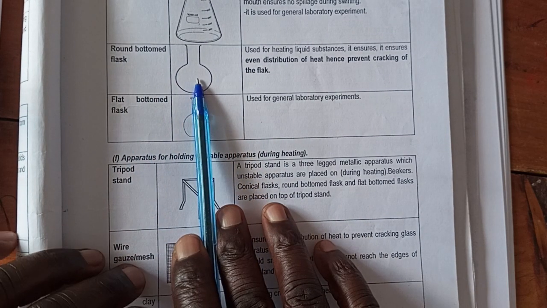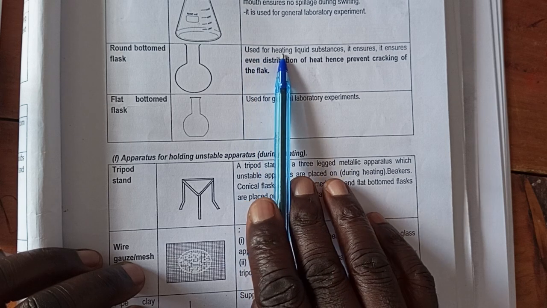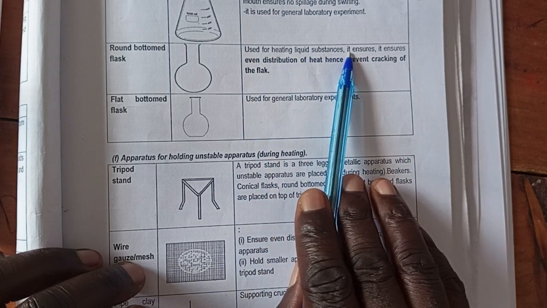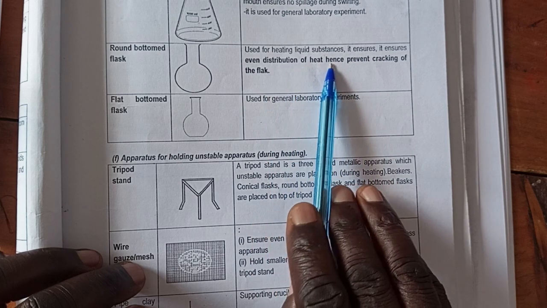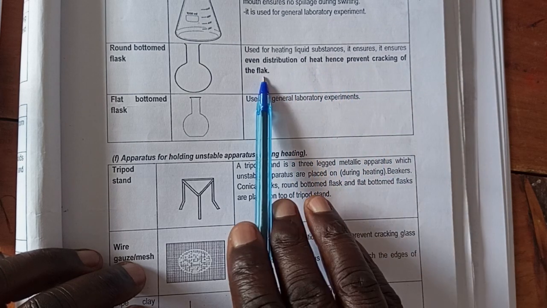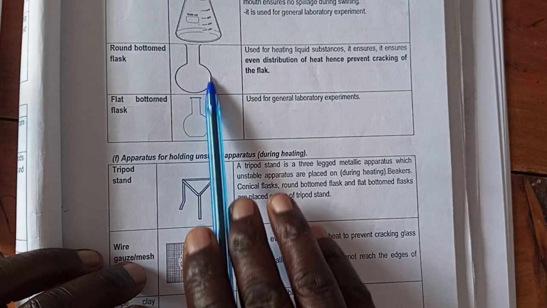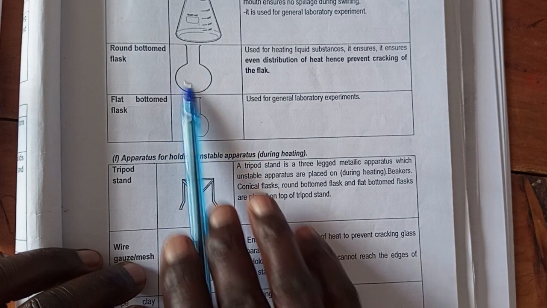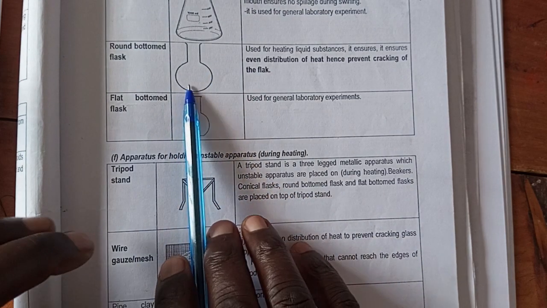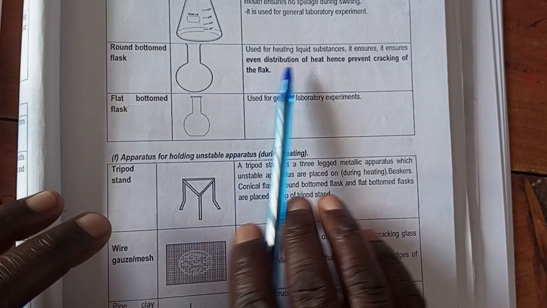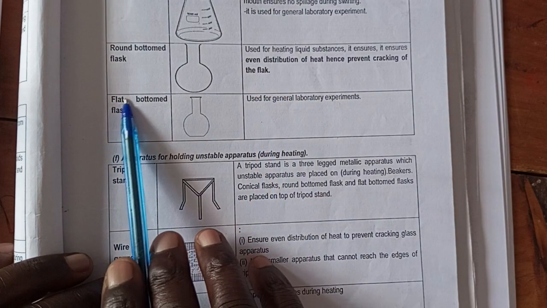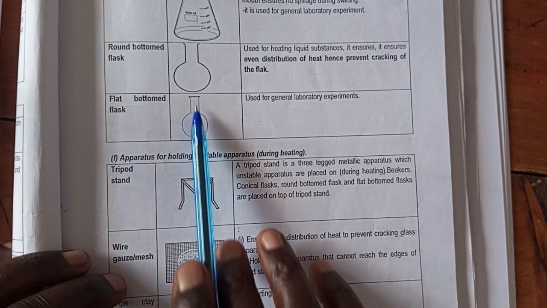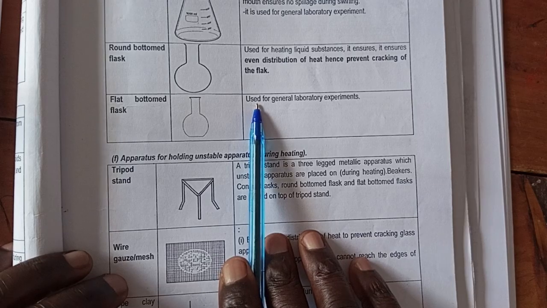The round bottomed flask is used for heating liquid substances. It ensures even distribution of heat, hence it prevents cracking of the flask. So if we use this one, there is an equal distribution of heat, which ensures that there is no cracking of the flask. We have the flat bottomed flask, this one here, which is used for general laboratory experiments.